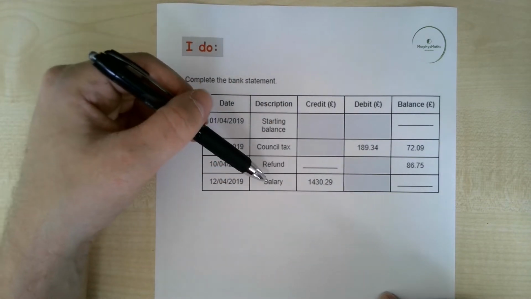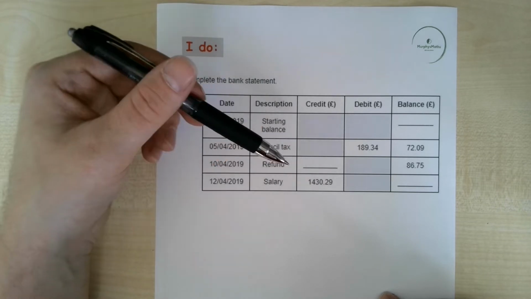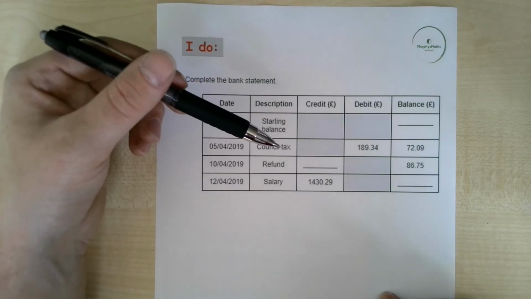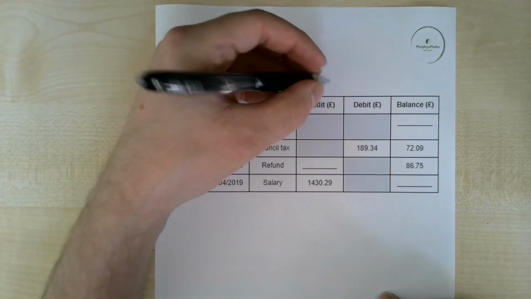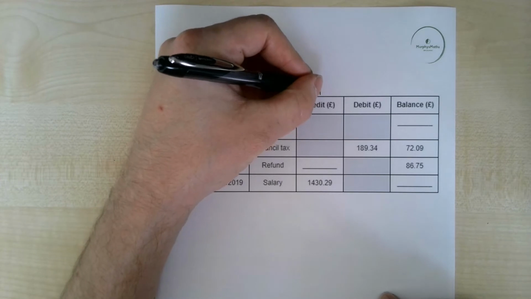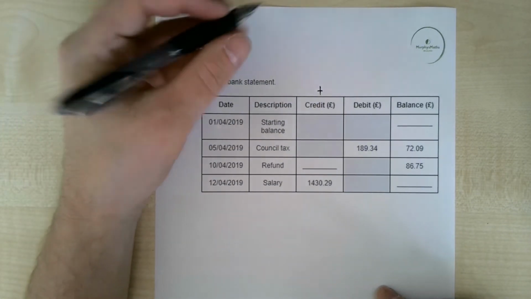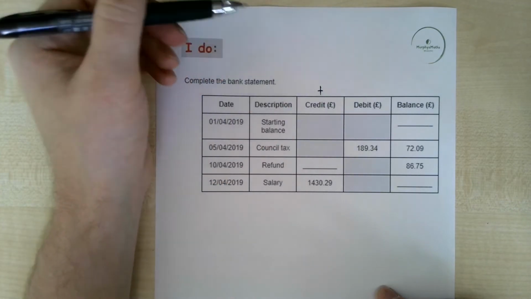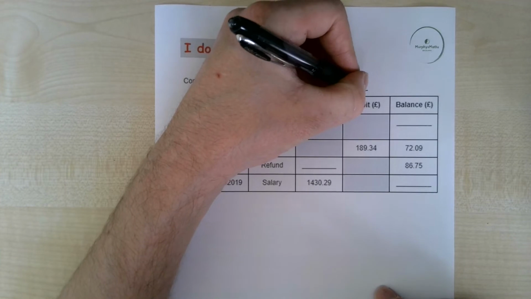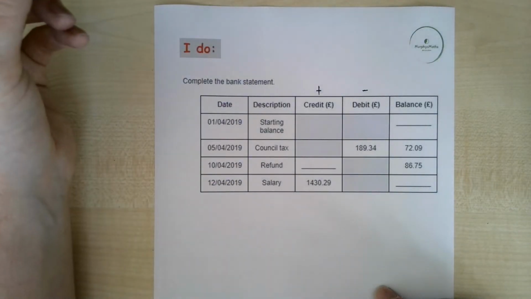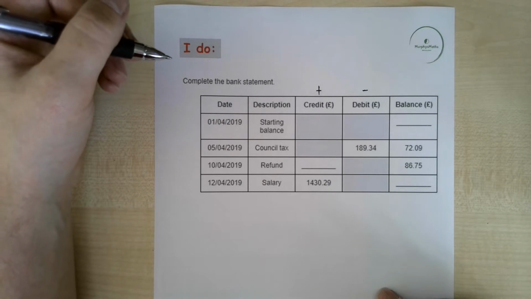If we go down a little bit, we've got salary. Salary on the other hand is in the credit section. Salary is good, you earn that, it goes into your account, it improves your bank balance. So the credit section is always going to be something that is added onto your balance. It is good. The debit section, that's something you pay, it comes out of your account, so you subtract it from your balance. So that's the first thing I'll be noting anytime I get a question like that.